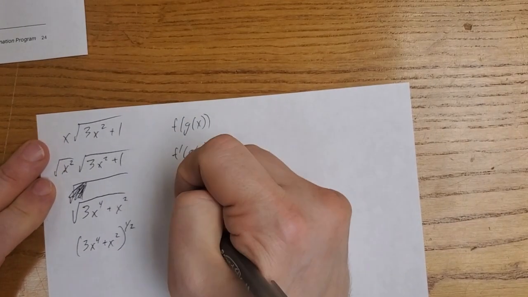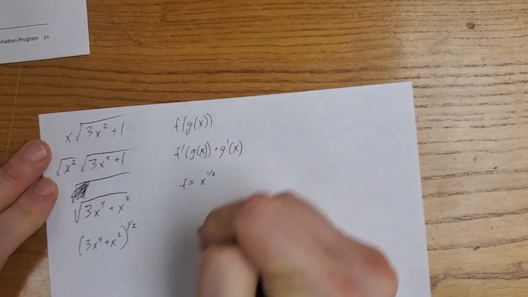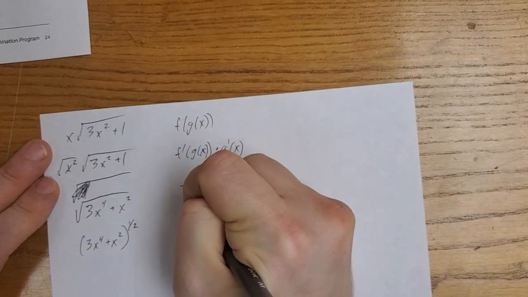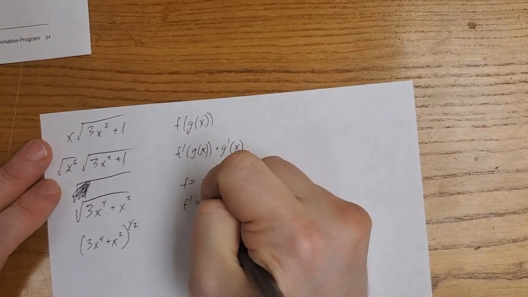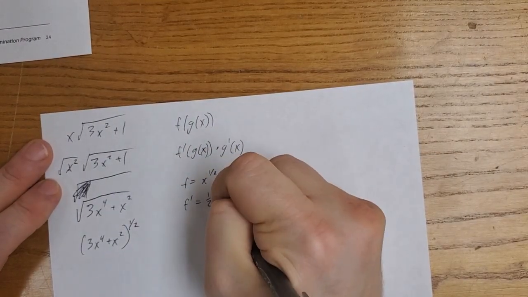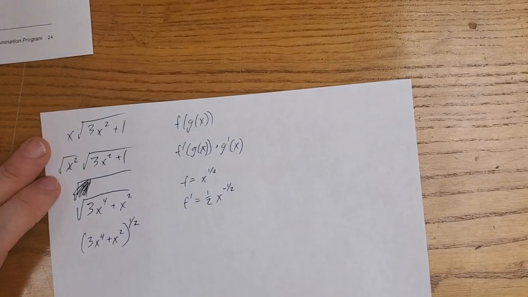And in this case, f is just the square root. So the derivative of the square root is going to be half comes down, subtract 1 from the half, you get negative half.